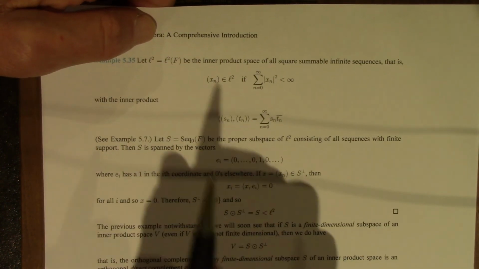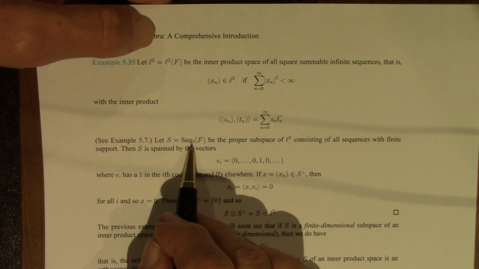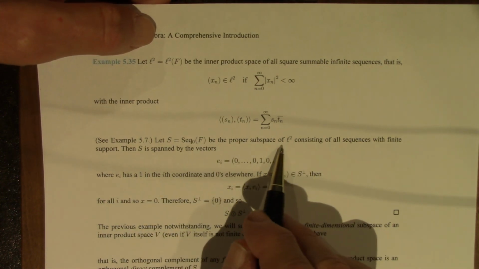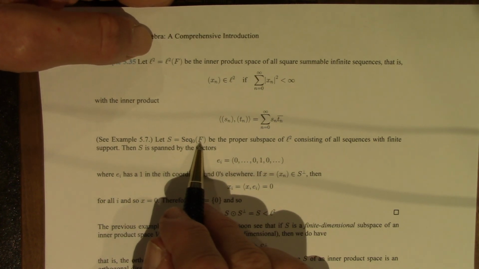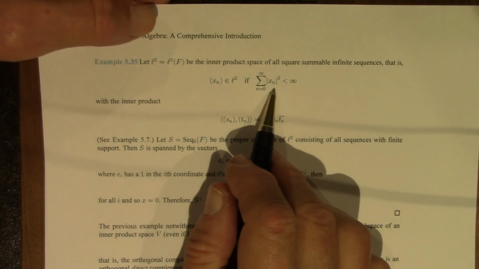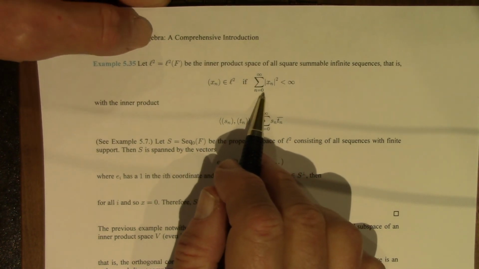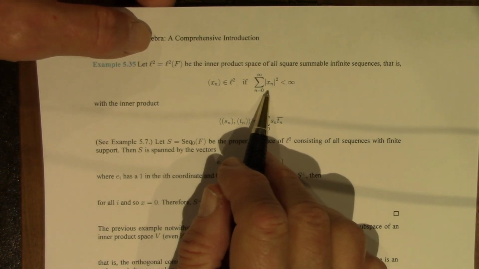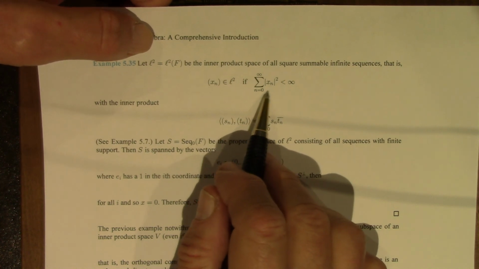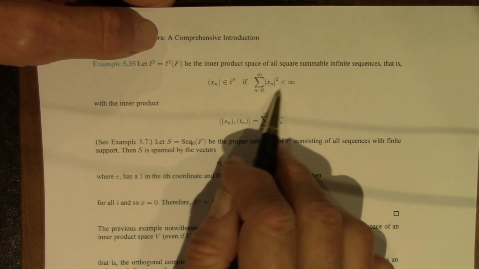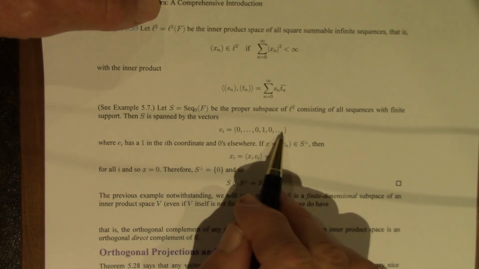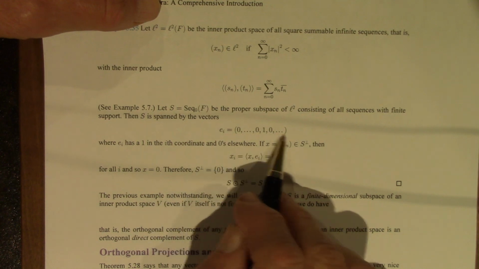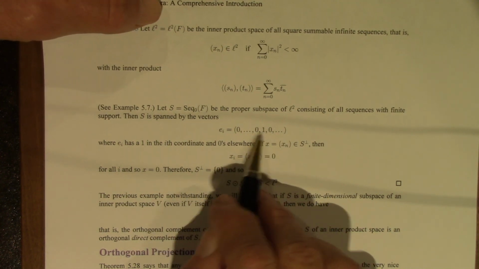Consider the subspace of L2 that consists of the sequences with finite support. They are square summable because this sum reduces to a finite sum. All but a finite number of terms are 0. So it's certainly finite. And consider these standard basis vectors we've discussed before. There's a single 1 and all zeros.